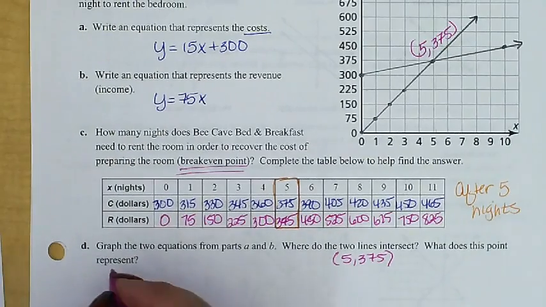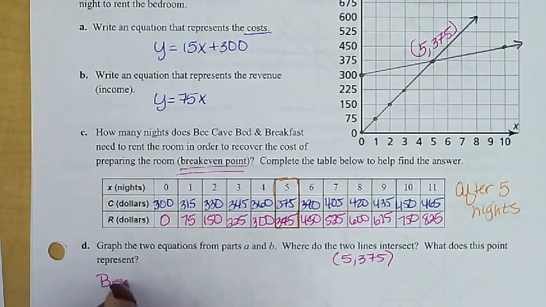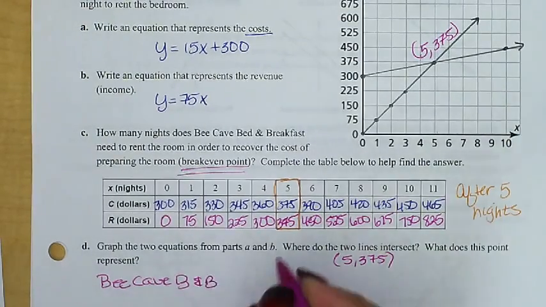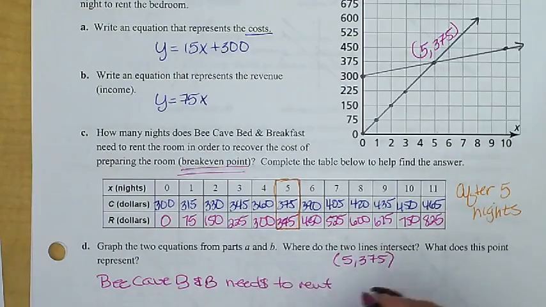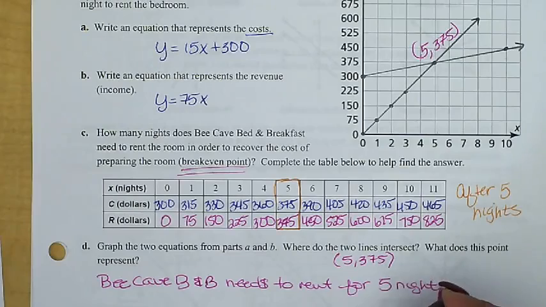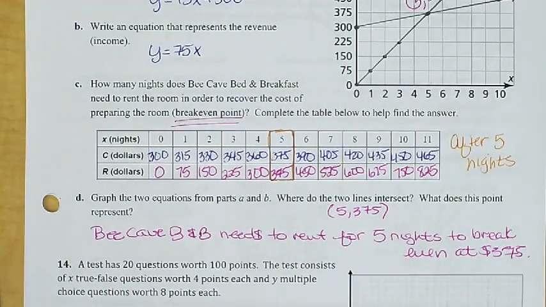So this point represents the fact that the B&B needs to rent for 5 nights to break even at $375. Okay, and then after that they start to see the money.